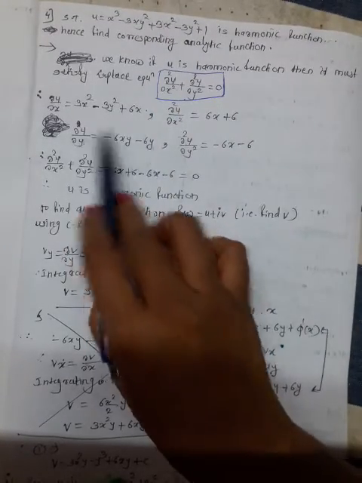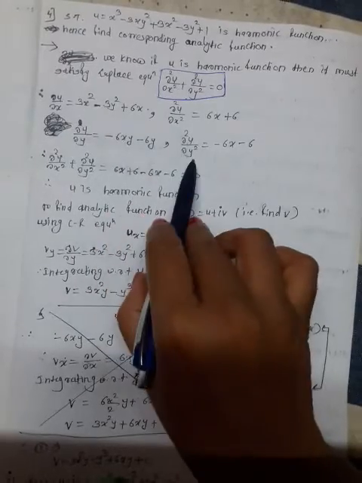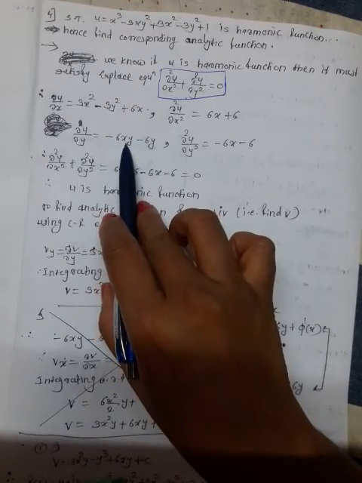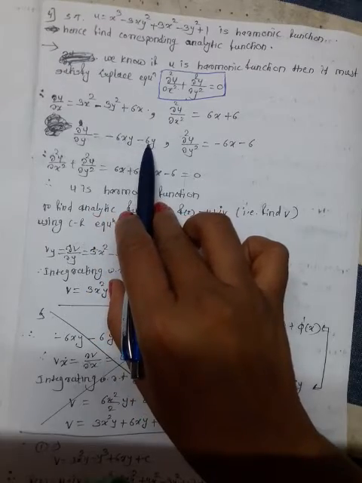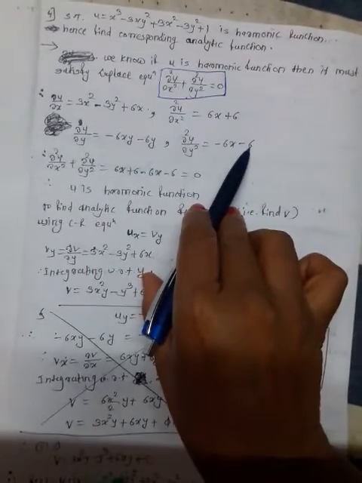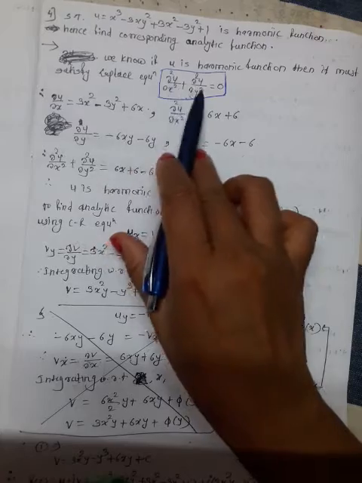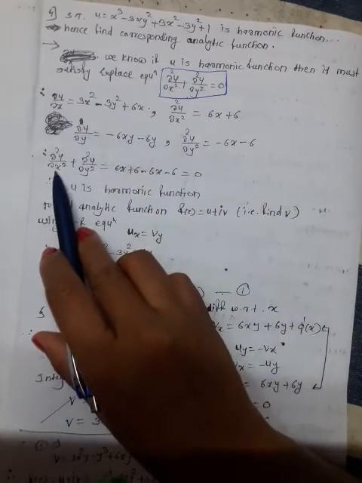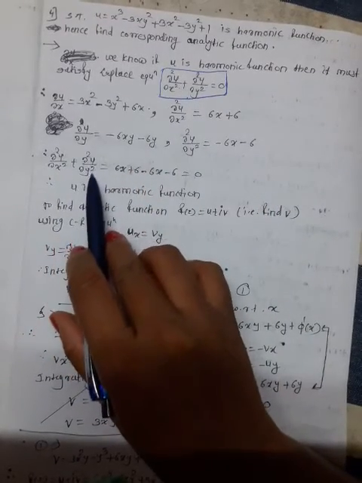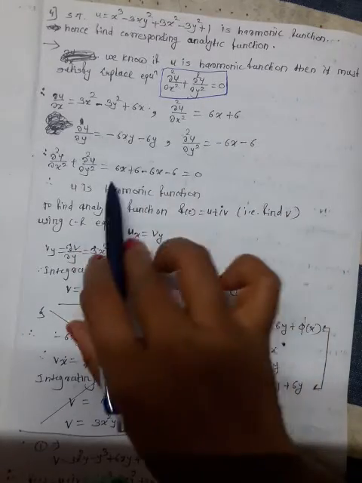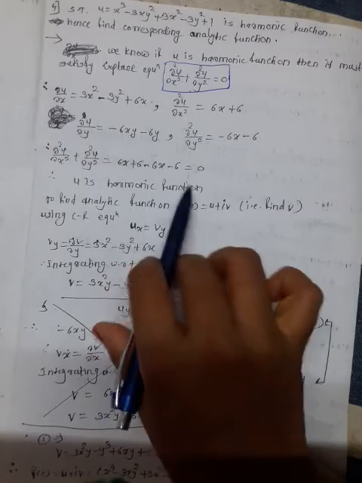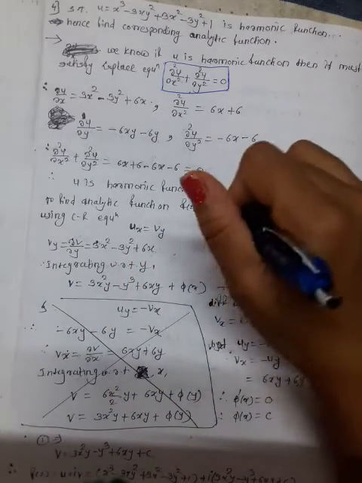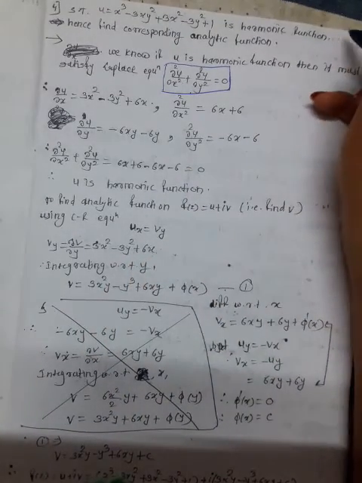Now take the second derivative of this with respect to y. We get minus 6x as it is, because it is a constant, and here the derivative of minus 6y is minus 6. Now add these two: ∂²u/∂x² plus ∂²u/∂y². The addition is obviously 0. That's why u is a harmonic function. The first question we have just finished.